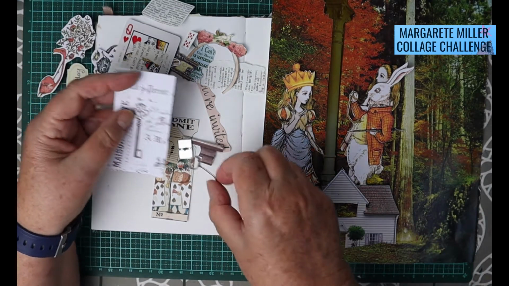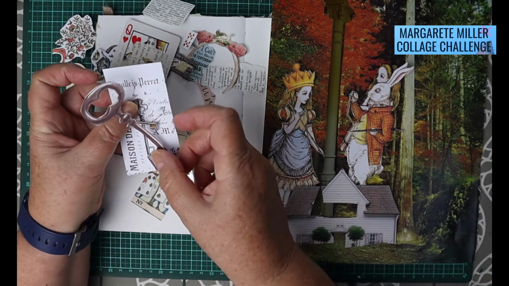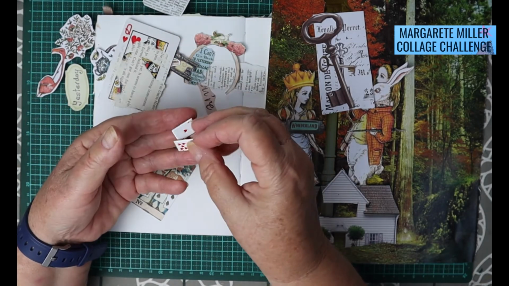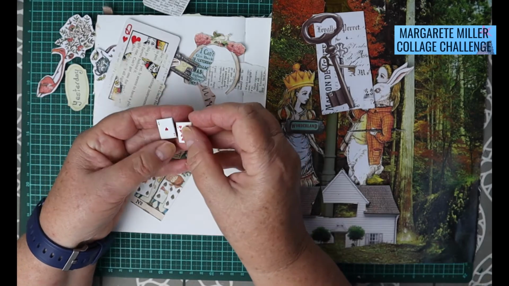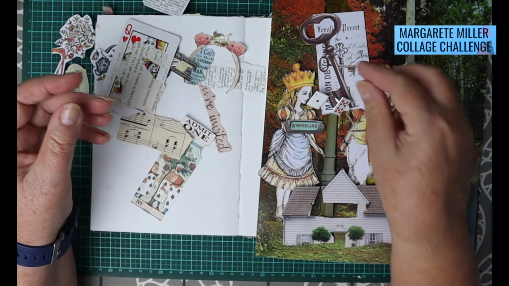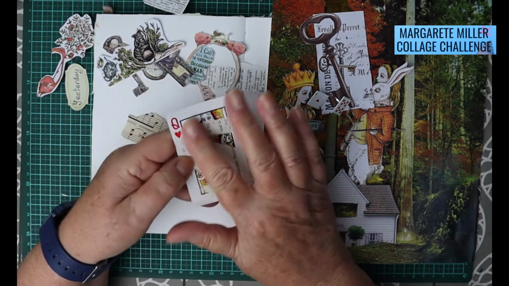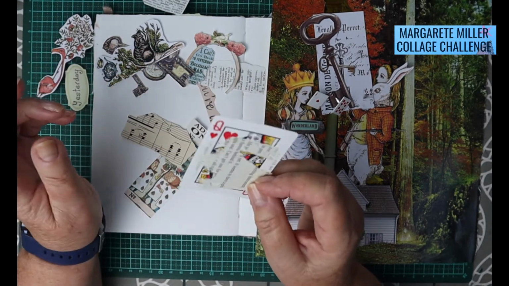So I've got keys, I've got 3 different keys. I've got a Wonderland sign. I've got some little brads with hearts playing cards on them. They didn't have a Queen of Hearts, unfortunately, but I do have this Queen of Hearts altered card, or the start of an altered card, so I'm going to use that.